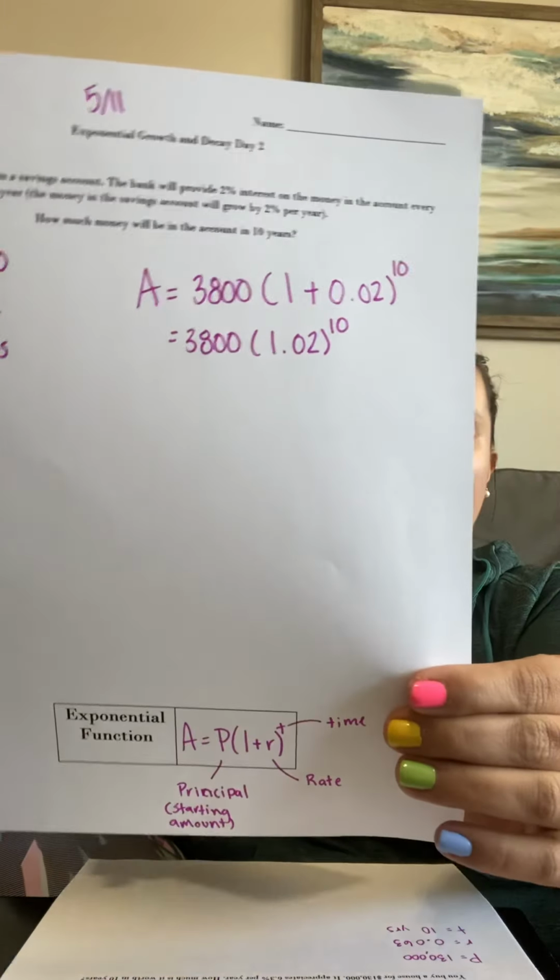How you're going to go about this on your calculator is first you're going to deal with the parentheses. So you're going to do 1.02 to the 10th power. Then you're going to take that and multiply it by 3,800, and you're going to end up with $4,632 and about 18 cents. Notice you earn a whole bunch of extra money just by keeping your money in the bank. Now 2% is a really high interest rate. That's not super normal, but I just wanted you to be able to see this.